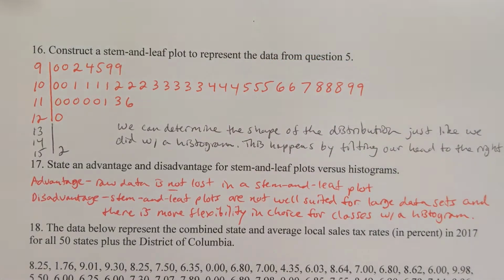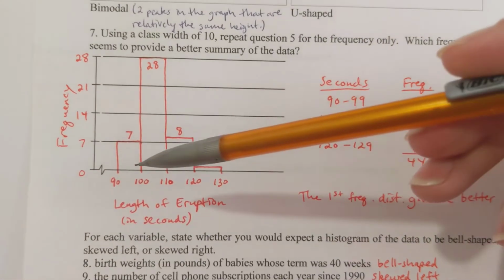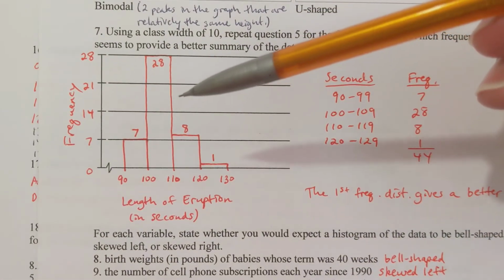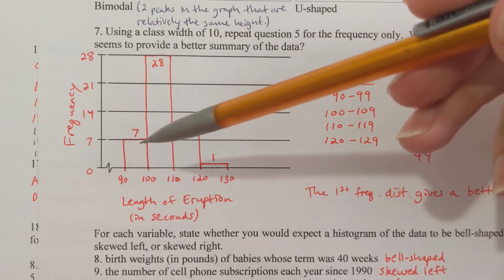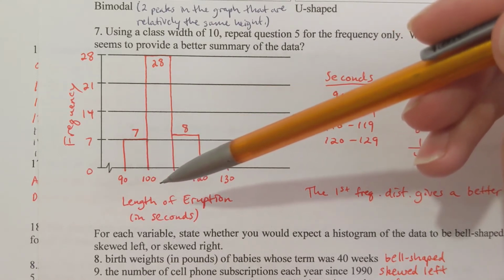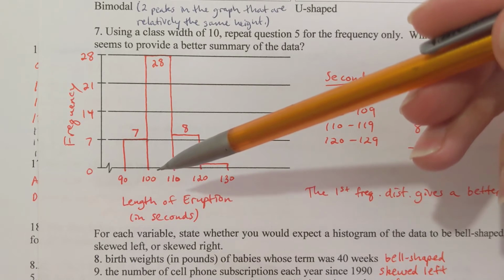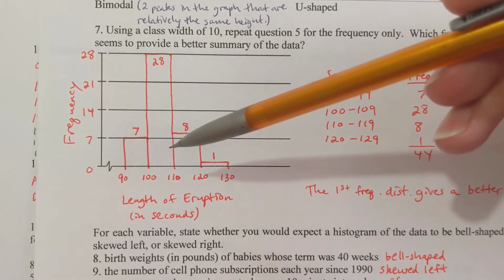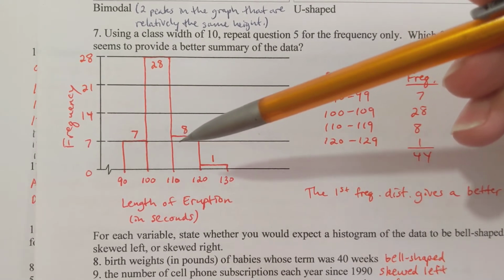In a histogram, I don't know what those numbers are. I only know that there are 7 numbers in the first group, the 90 to 99 group. I have no idea what numbers those are, though. So that's an unfortunate thing with a histogram: you lose all the data.